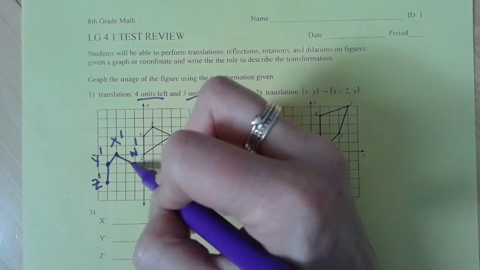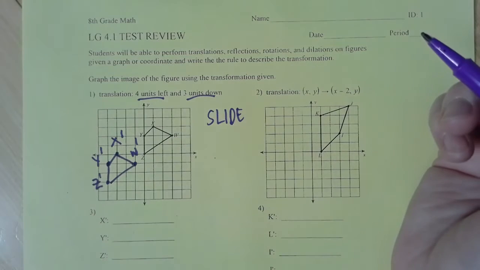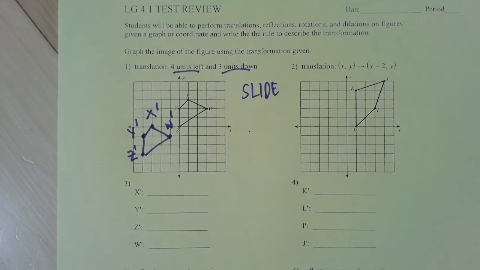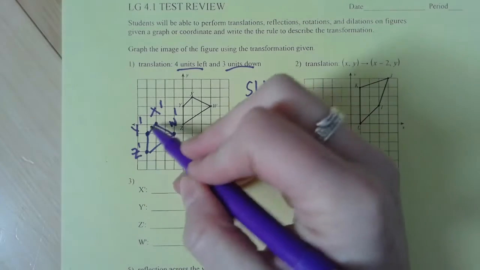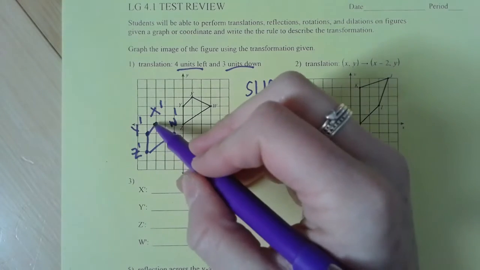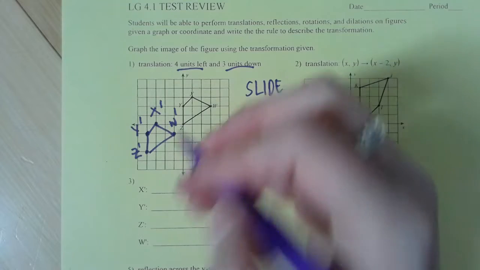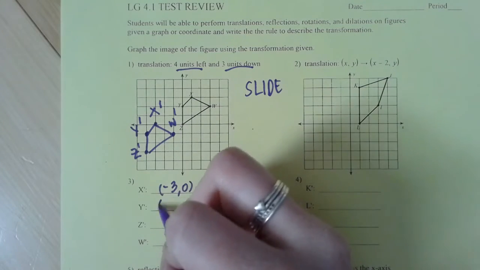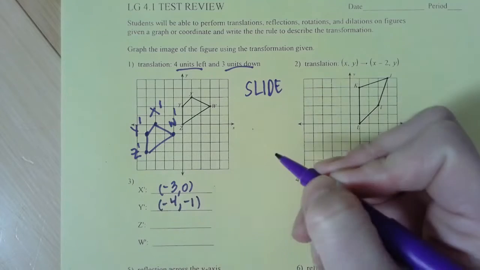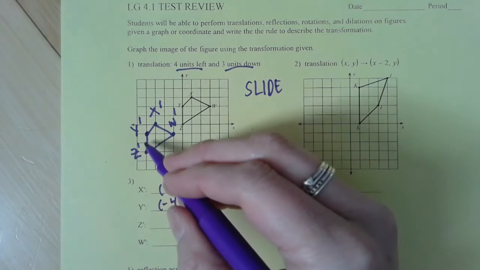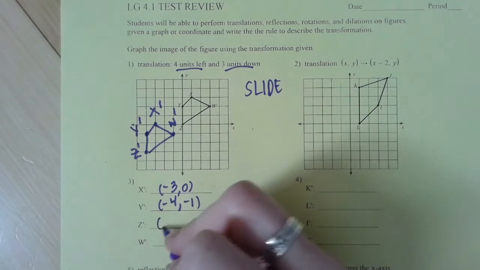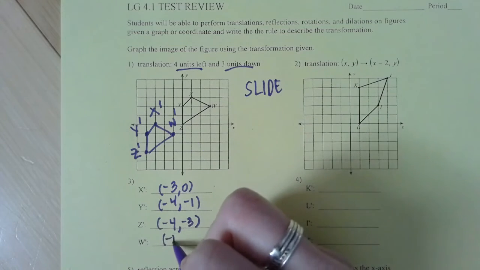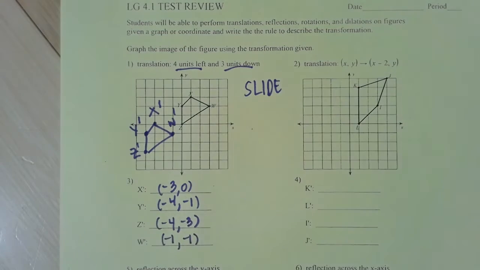After you have your shape translated, you're going to draw or connect your dots. And then the last step is to write down your ordered pairs of your new shape. So X prime is at negative 1, 0. Y prime is at negative 4, negative 1. Z prime is at negative 4, negative 3. And W prime is at negative 1, negative 1.